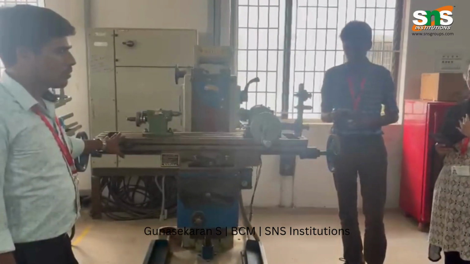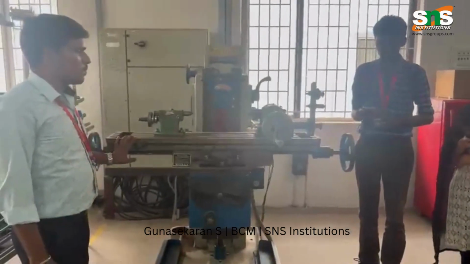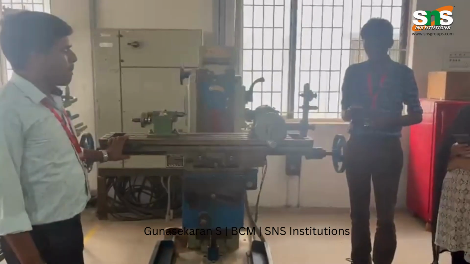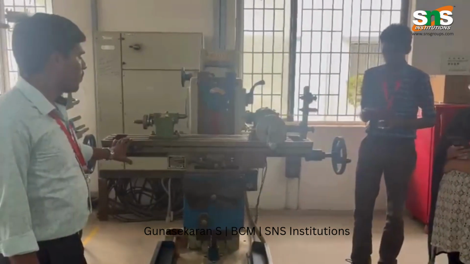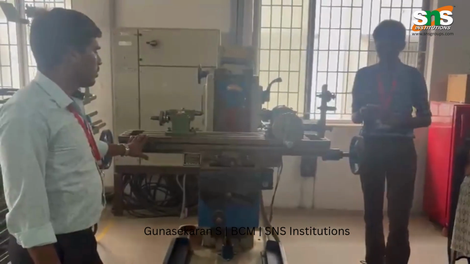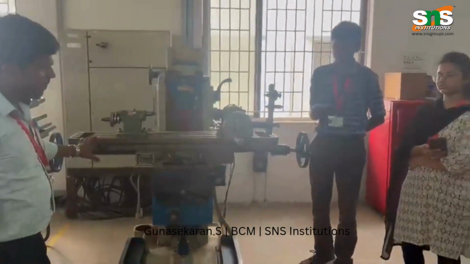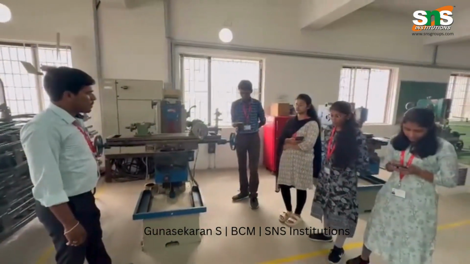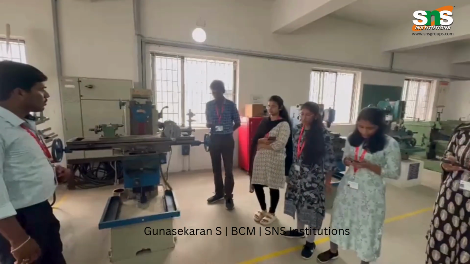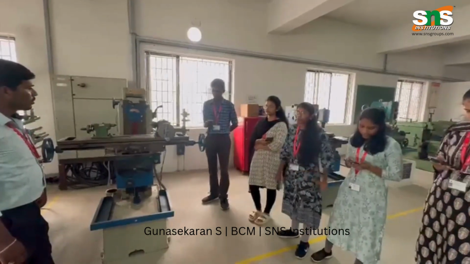Cutting parameters. Cutting speed, V: the speed of the cutter at the circumference, in meters per minute. Feed rate, F: the distance the tool advances per revolution. Depth of cut: the thickness of the layer removed in one pass. The productivity and surface quality depend on the right selection of these parameters.